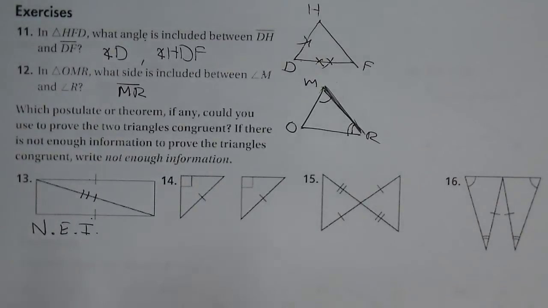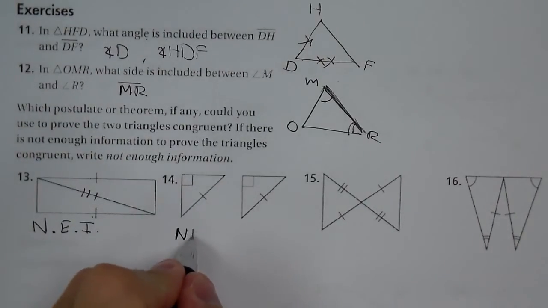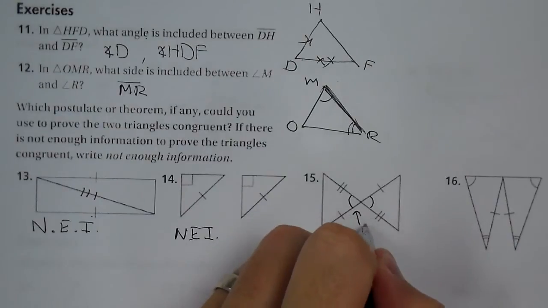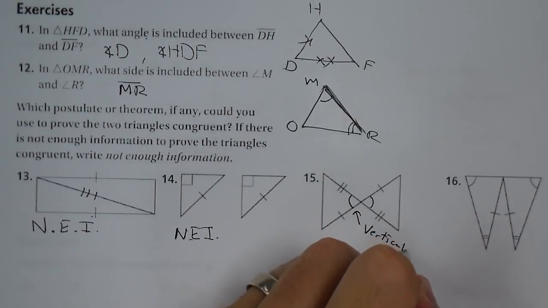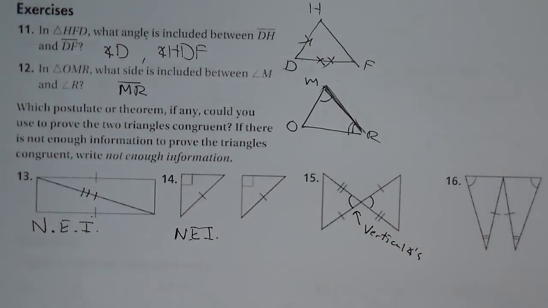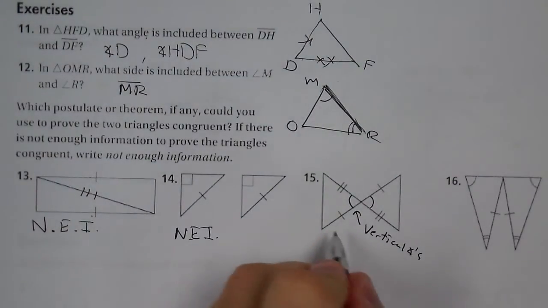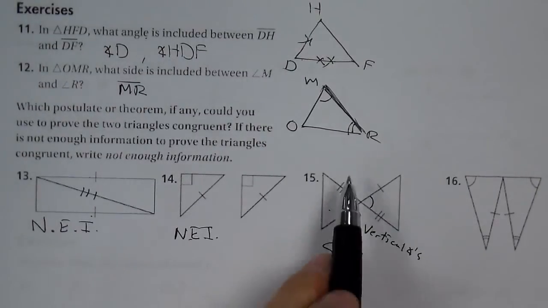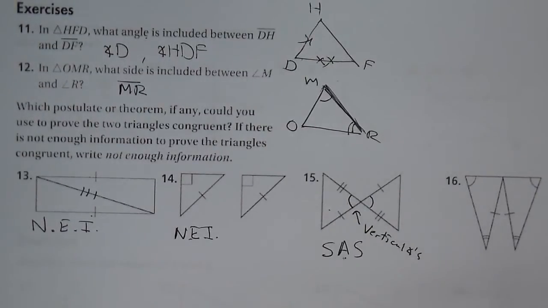14, same idea. I have a set of angles, a set of sides, but that one is unfortunately not enough information. 15, though, I have vertical angles, and those are congruent. I have 2 sets of sides. So my 2 congruent triangles would be here, and it would be side, angle, side, because the angle right here is between the 2 sides.